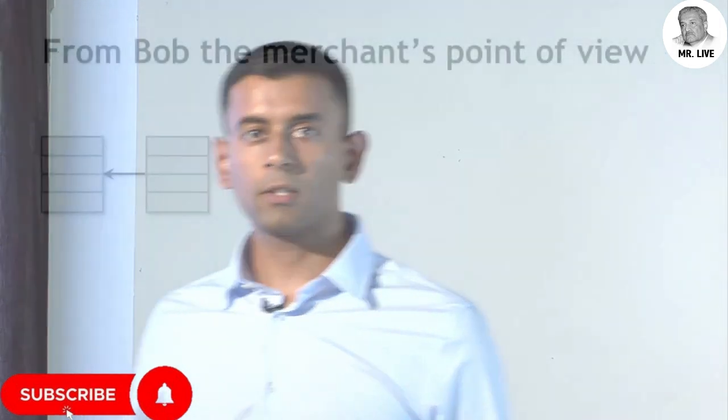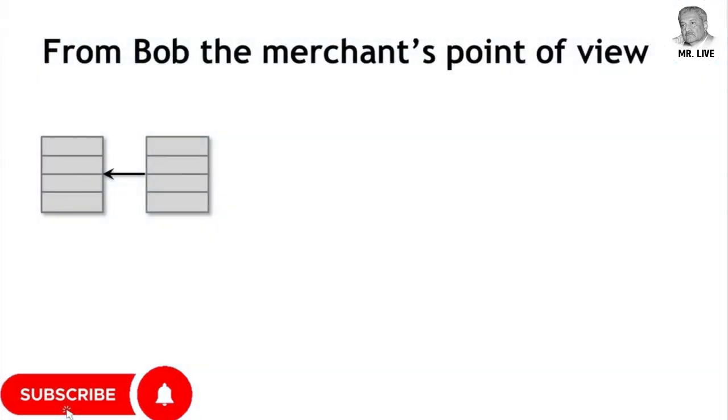And understanding how Bob can protect himself from this double spending attack is really going to be a key part of understanding Bitcoin security. So let's look at what happened here again. We have a couple of blocks in the blockchain. And at this point, Alice broadcasts a transaction that represents her payment to Bob.